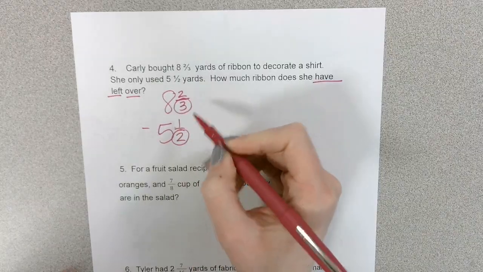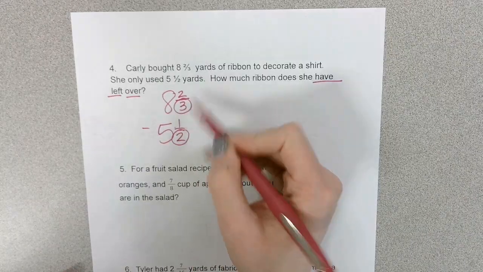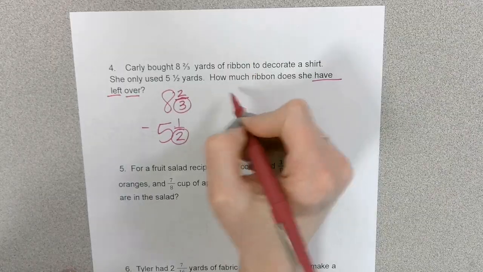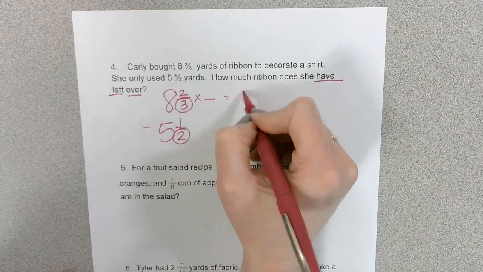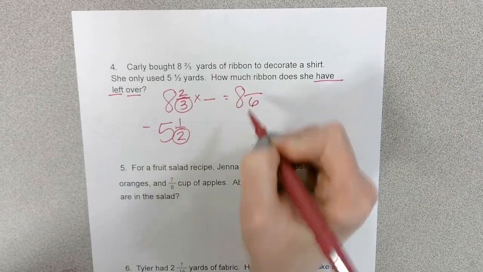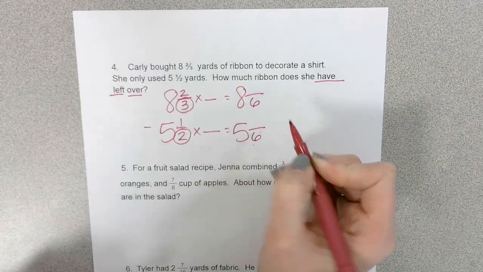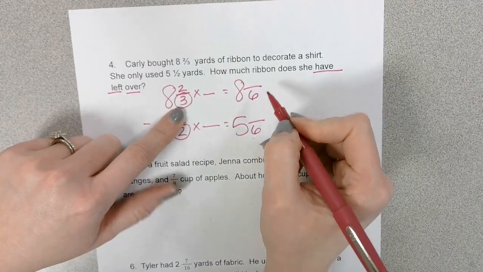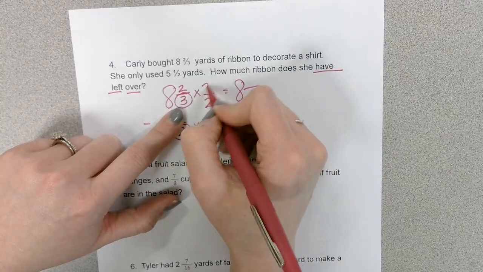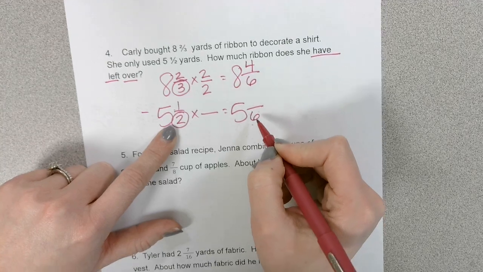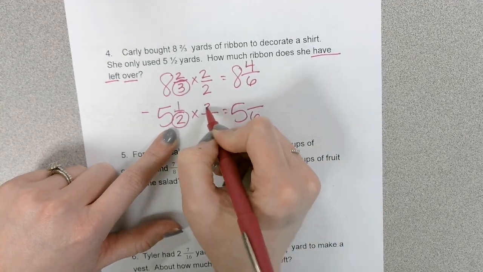You should look at these and know what the common denominator will be. Anybody? 6, not 7. Okay? So times something to get a mixed number with a denominator of 6. 3 times what is 6? 2. So what is 2 times 2? 4. 2 times what is 6? 3. So what is 1 times 3?